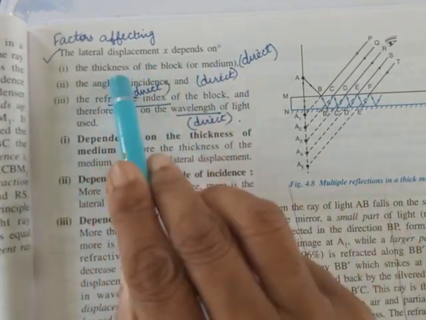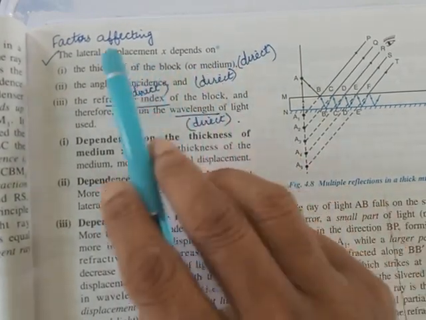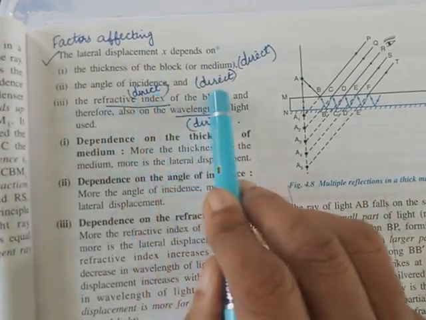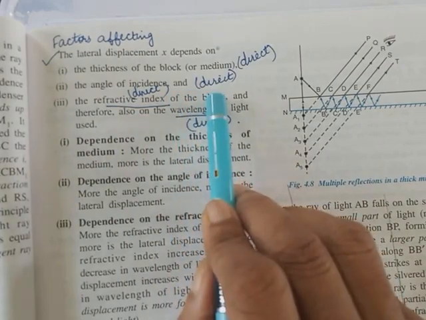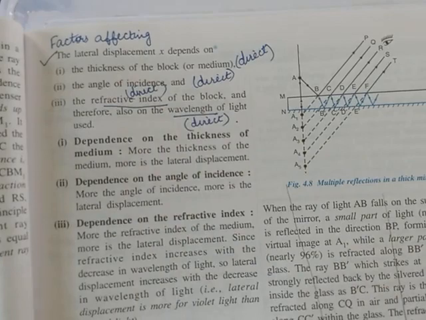And remember, with thickness it's directly proportional, in the sense thicker the slab, more will be the lateral displacement. Angle of incidence also directly proportional. More the angle of incidence, more the lateral displacement. More the refractive index, more the lateral displacement.